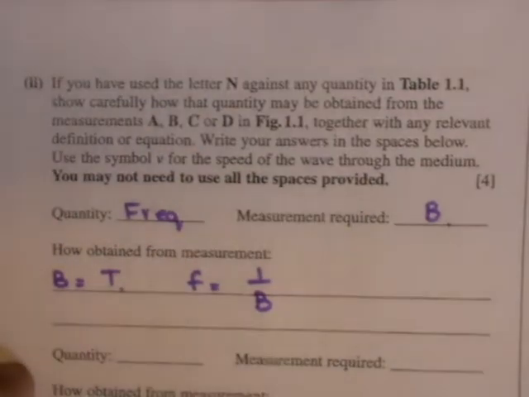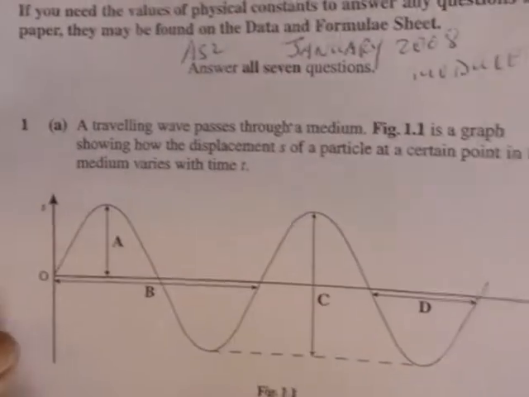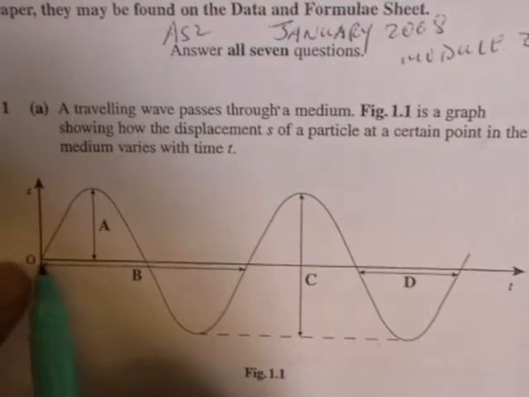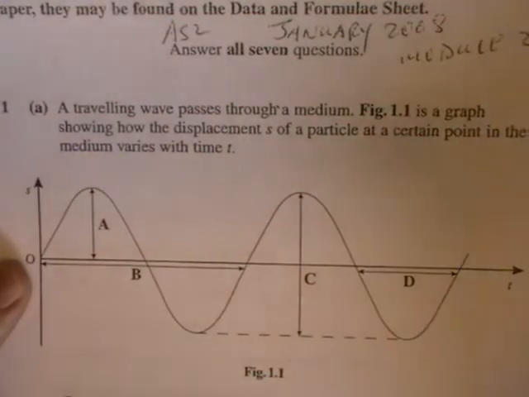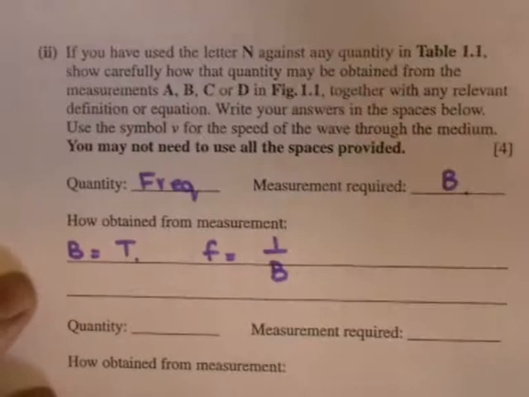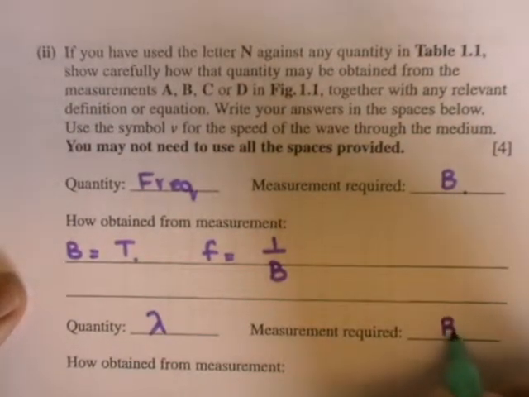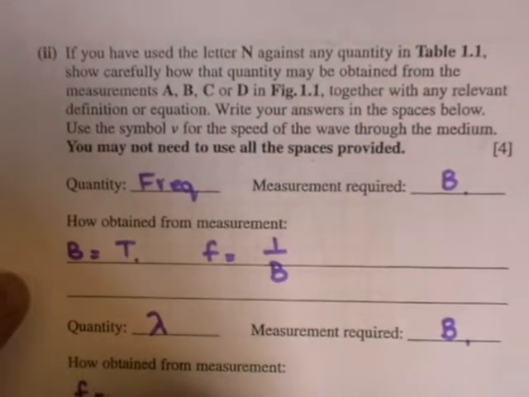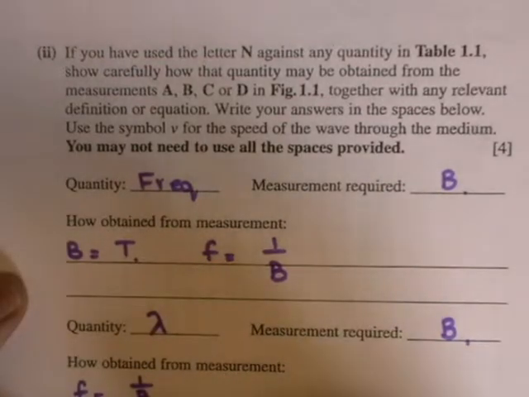The second one, which we haven't got here, is wavelength. If you have a look at there, again, you can see B, you can get time period there, and therefore you can get frequency from the last question. And so we can use that to get wavelength. So lambda is the other one. The measurement that we require again is B. Frequency is 1 over B. And then we can use V is equal to lambda F, and lambda is equal to V over F.